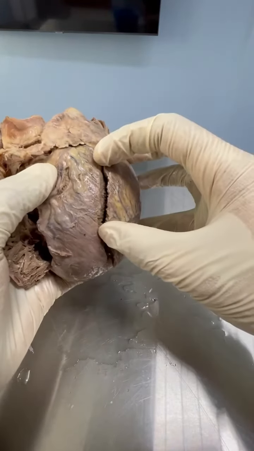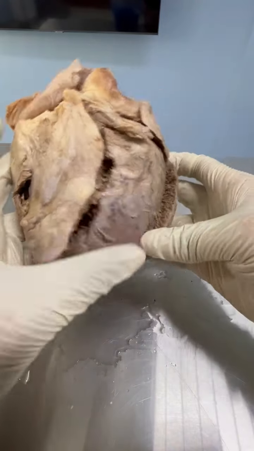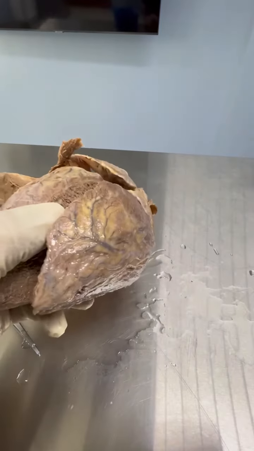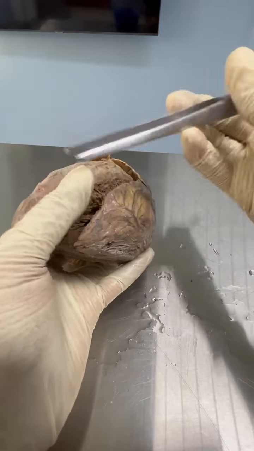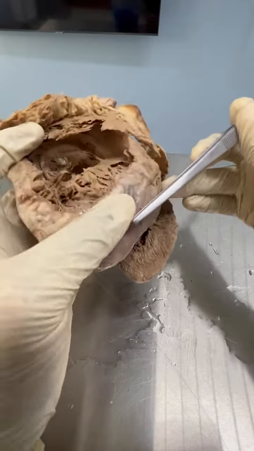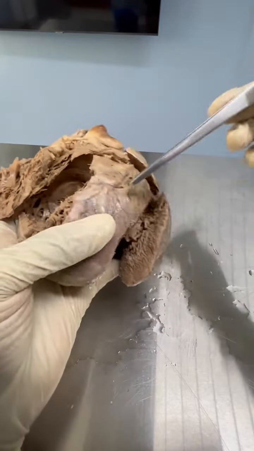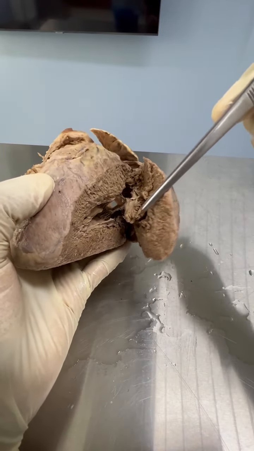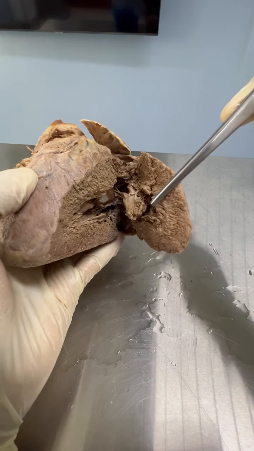This is the left ventricle. We could see that the walls of your left ventricle here are thicker as compared to the wall of your right ventricle, because your left ventricle needs more force to pump blood towards the aorta to the systemic circulation.